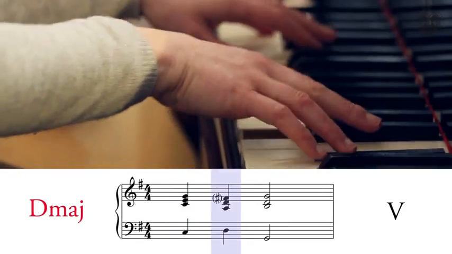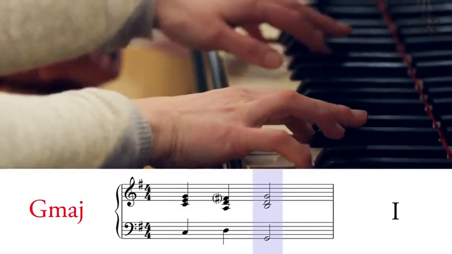So if we were in G major, then a 4, 5, 1 progression would sound like this. But there are other ways of heading back to the tonic. Another way to do that is to change our dominant chord in some way so that it gives us greater pull back to the tonic.